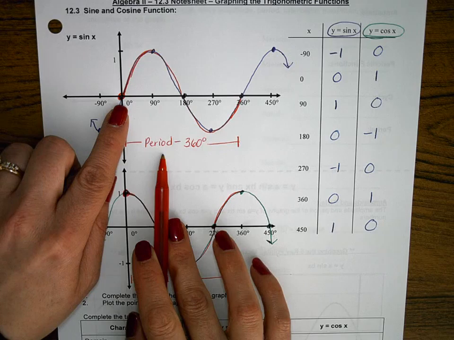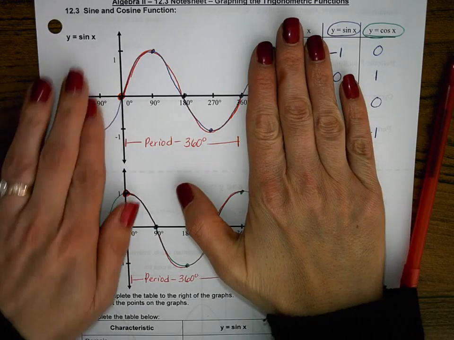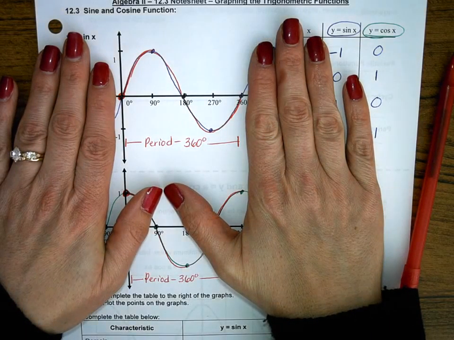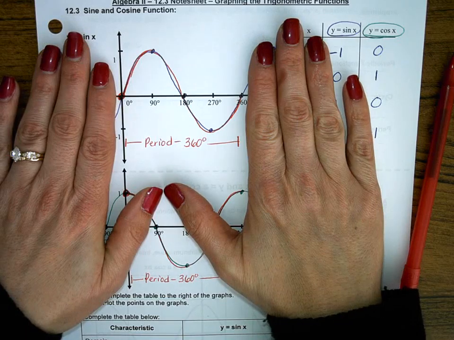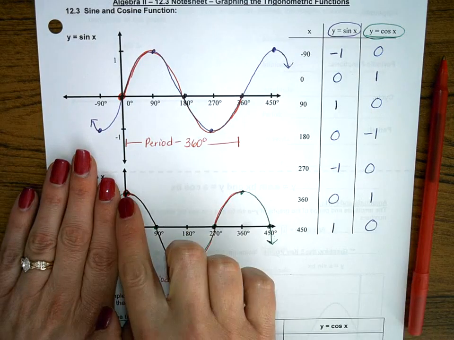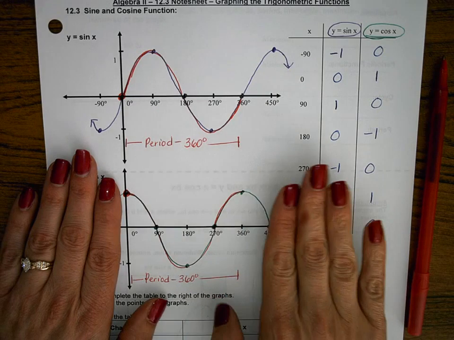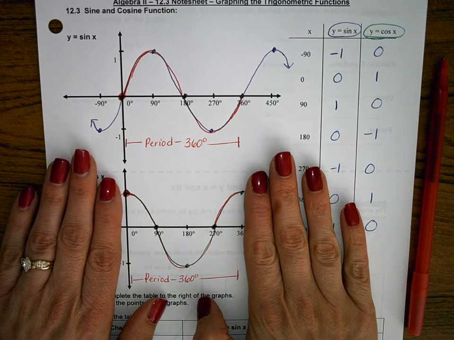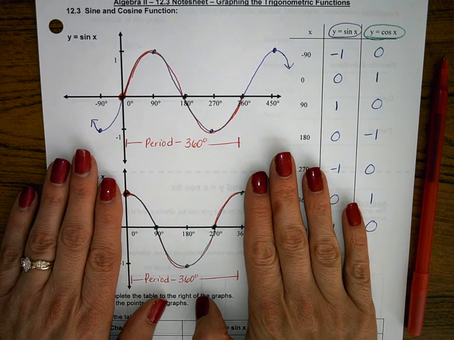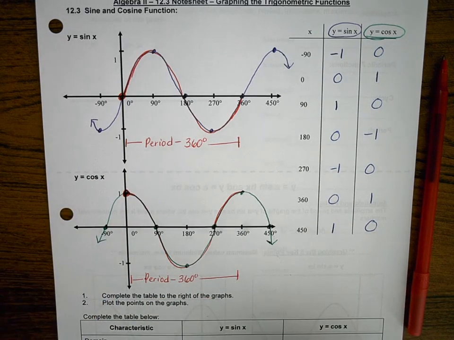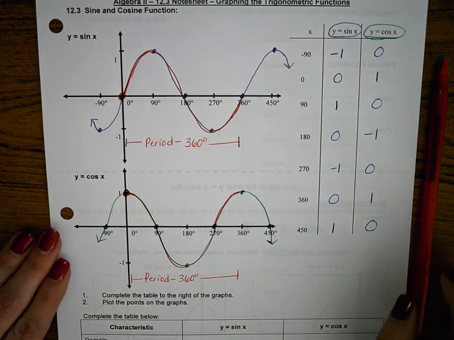If I take this out, it took me 360 degrees to get me back to the start of this graph. Here, it started at the top, it goes all the way to the bottom and back up to that same starting spot on the top. It took me 360 degrees to get me through one full cycle of the graph. Okay? All right, now let's take a look.